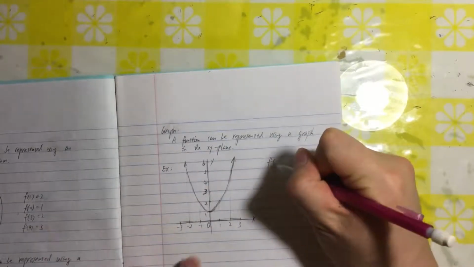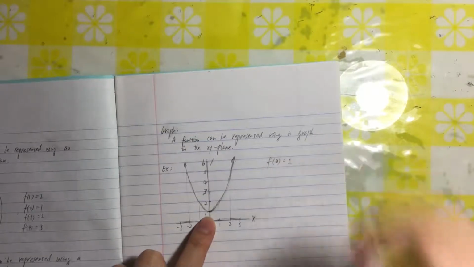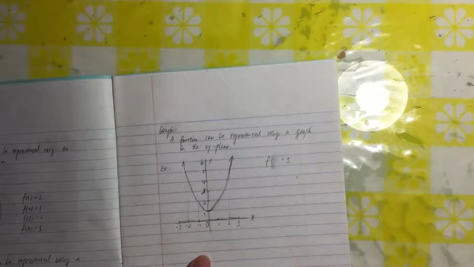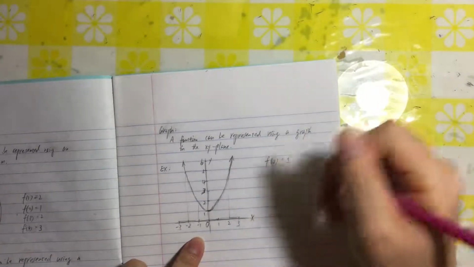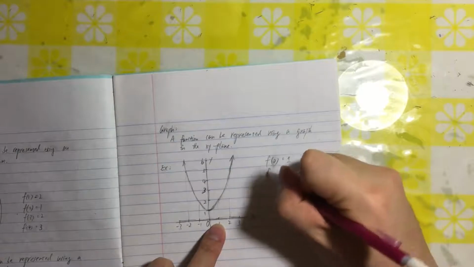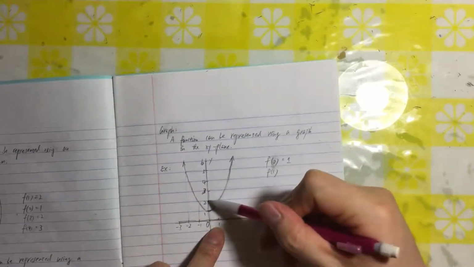In this graph, we can see that if I input 0, I get 1. F of 0 equal to 1. If I input 1, the output is 2.